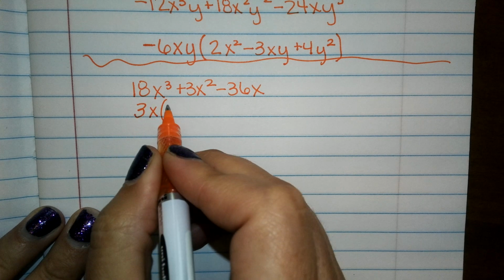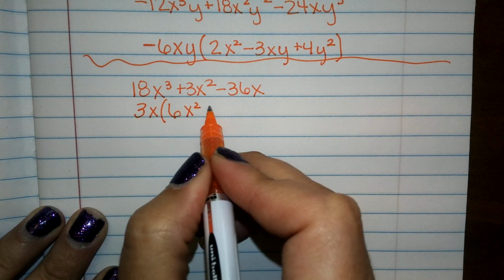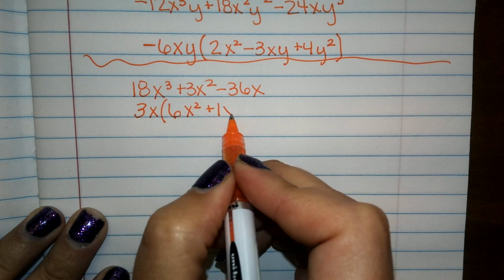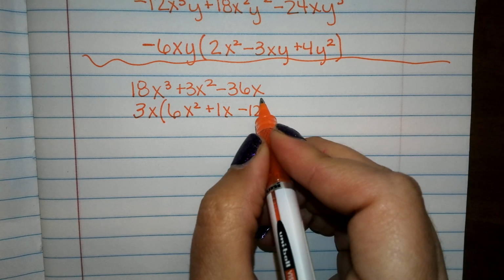So 18 divided by 3 is 6. I need 2 more x's. 3 divided by 3 is 1. I need 1 more x. Negative 36 divided by 3 is negative 12, and I'm good on the x's.